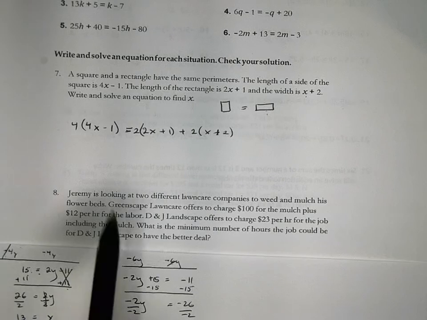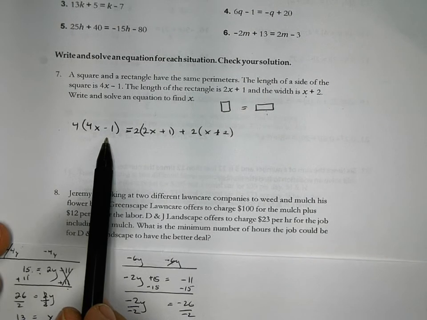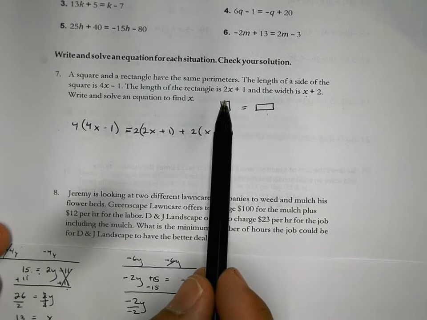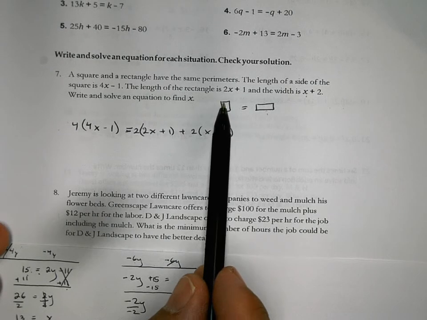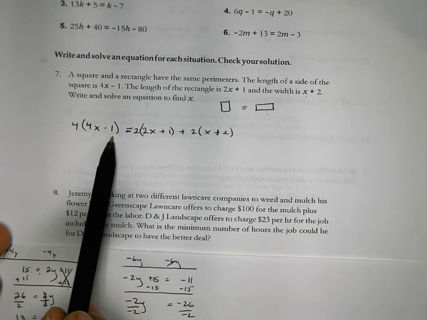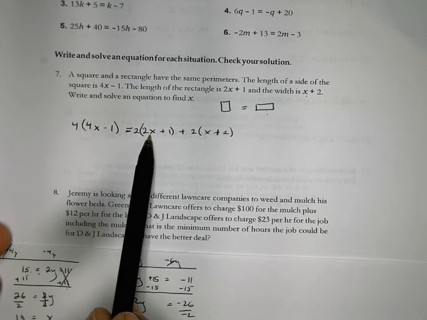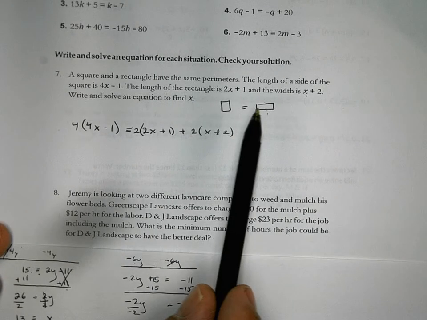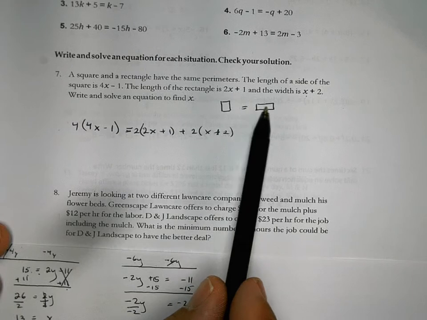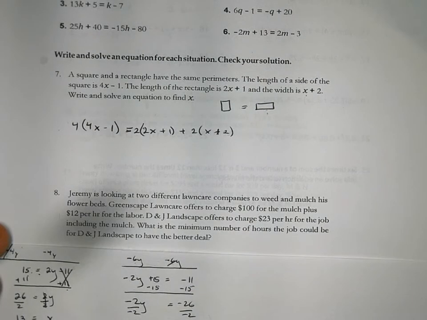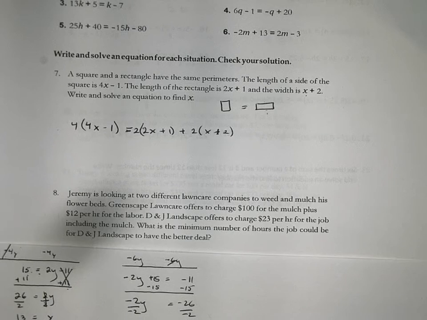But it tells you the side of a square is 4x minus 1, and we know the perimeter would be 4 of those, because that's what makes up a square, right? 1, 2, 3, 4, and all 4 sides are the same length. So 4 times the length will give you the perimeter of the square. Now a rectangle has a length of 2x plus 1 and a width of x plus 2. Well, in any rectangle there are 2 lengths and 2 widths. And the perimeter would be adding up all 4 of them. Okay? Any questions on how I came up with that equation?